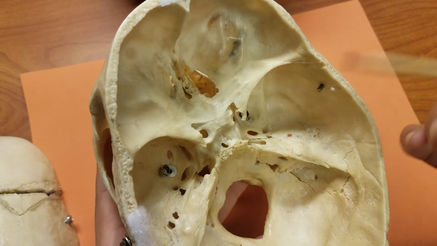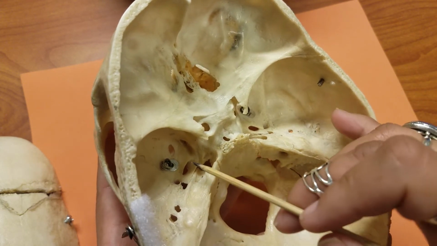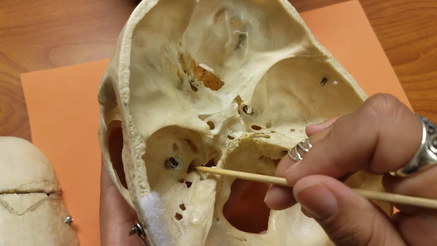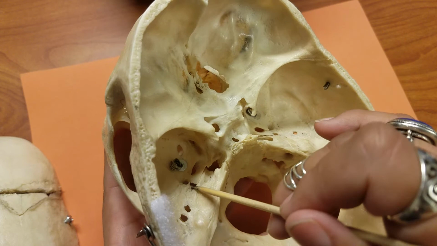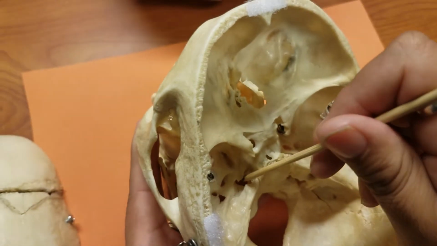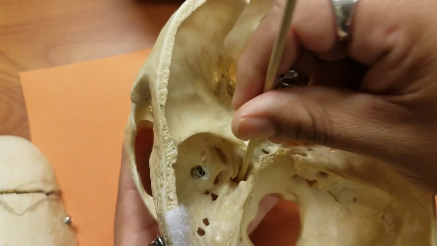Now, this bone is old, so you're going to see all these other little openings, but we have 3 right here, the foramen rotundum, the foramen ovale, and the foramen spinosum. And then this gash right here in the bone is called the foramen lacerum.